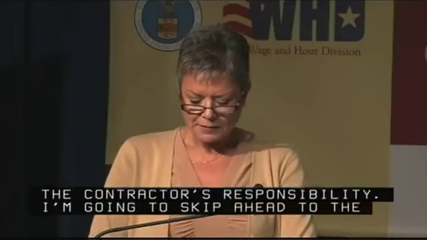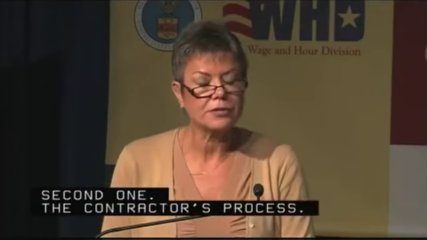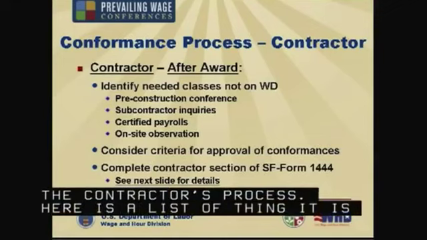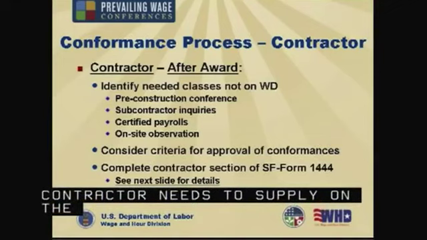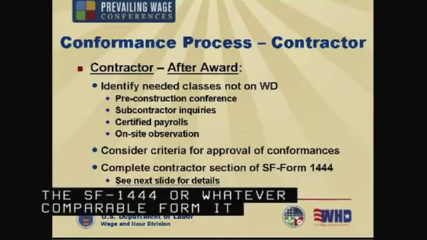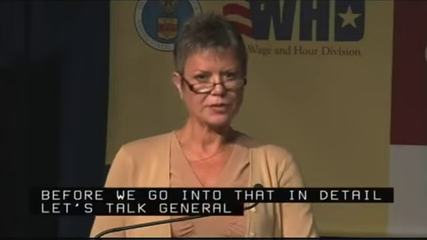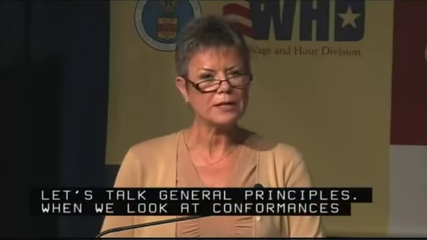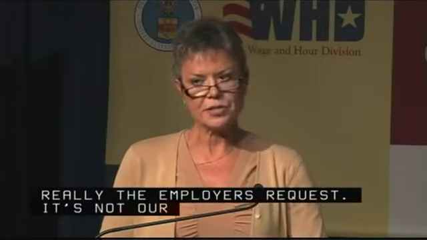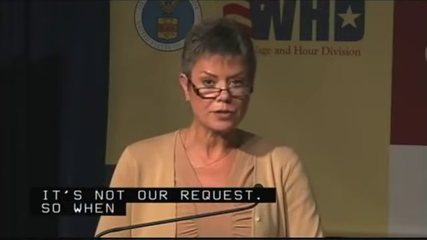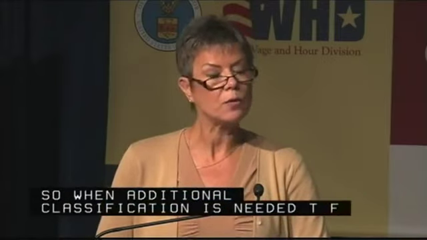All right, the contractor's process. Here is a list of the things that the contractor needs to supply on the SF 1444 or whatever comparable form the agency uses. Before we go into that in much detail, let's first talk about some general principles. When we're looking at conformances or additional classifications, it's really the employer's request. It's not our request. So when an additional classification is needed, the first question should go to the employer, and that would be, what do you normally pay?